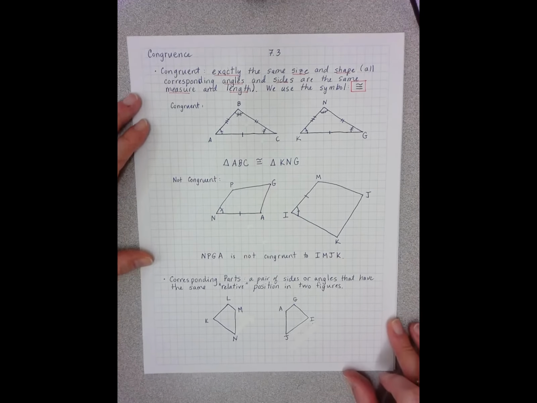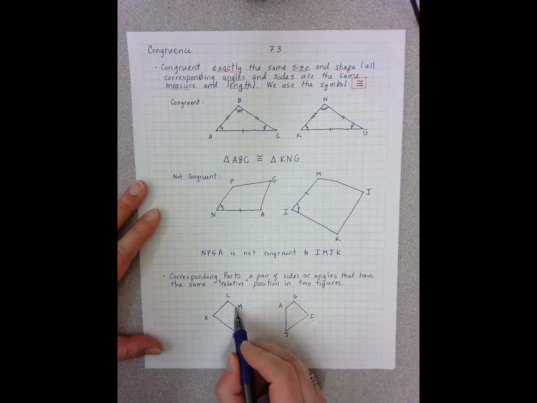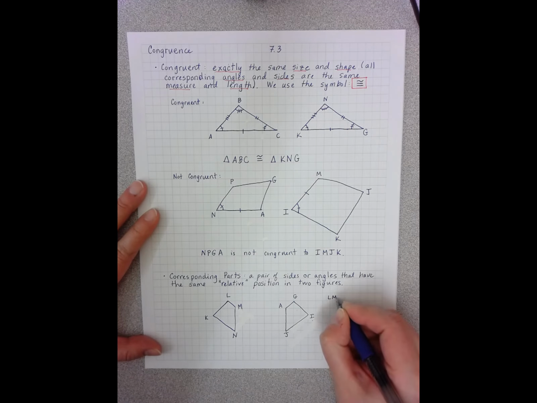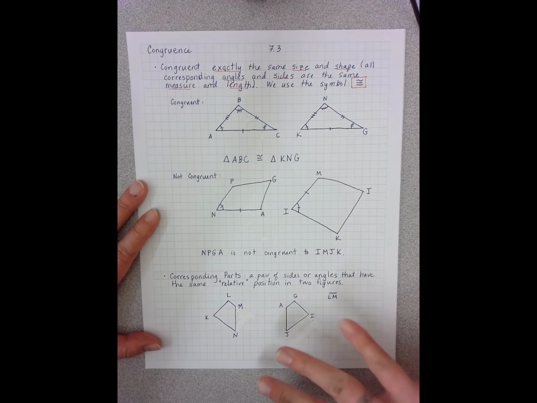Now, corresponding parts. This gets at some of the congruence idea that we were just talking about, although we can say that sides are corresponding even if they aren't exactly the same length. So we could talk about the fact that L and M sit at about the same place as A and G, even though the second quadrilateral is kind of moved around a bit.